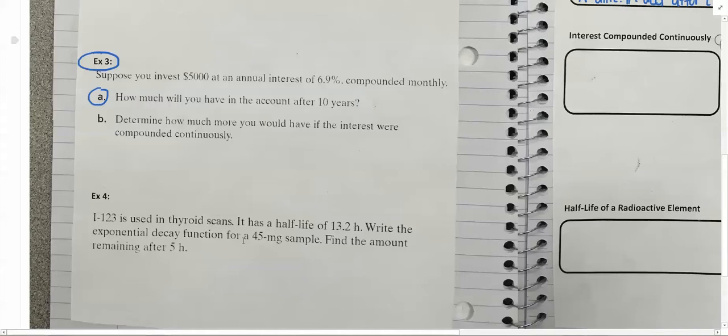So it says, suppose you invest $5,000 at an annual interest rate of 6.9% compounded monthly. How much will you have in the account after 10 years? So, first of all, the $5,000, that's what we're investing. That is your principal. Next, the interest rate of 6.9%. That's your R, but we need to change it to a decimal, not a percent. So you can either divide that by 100 or move the decimal to the left twice. And so as a pure decimal, that's 0.069.